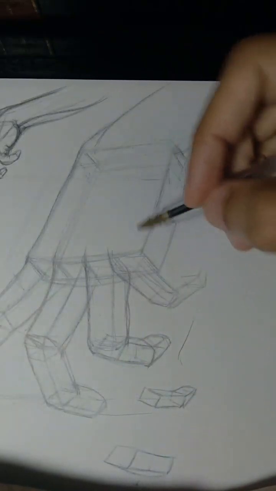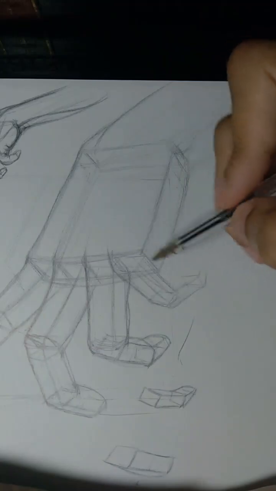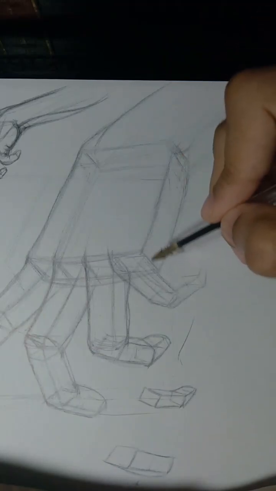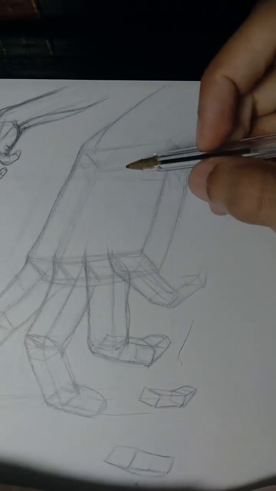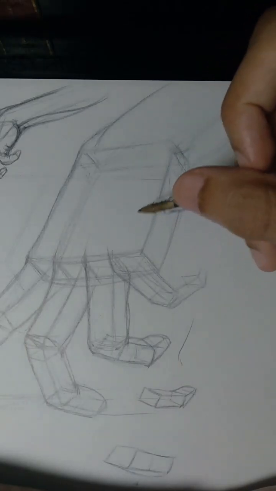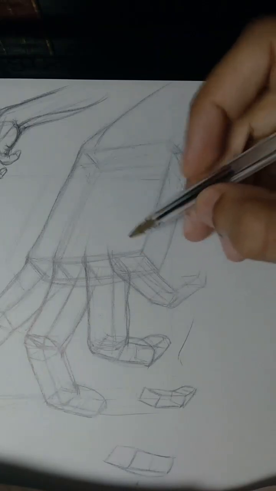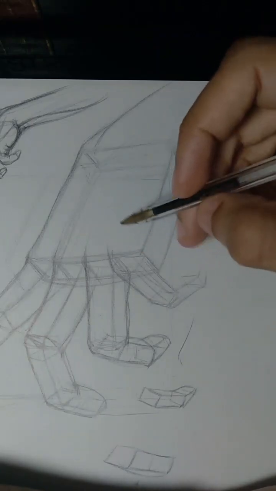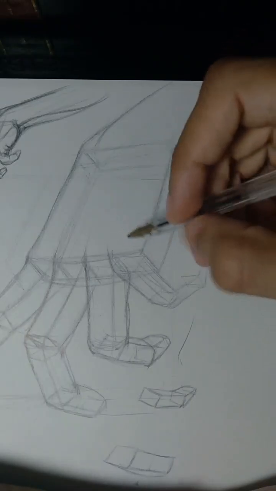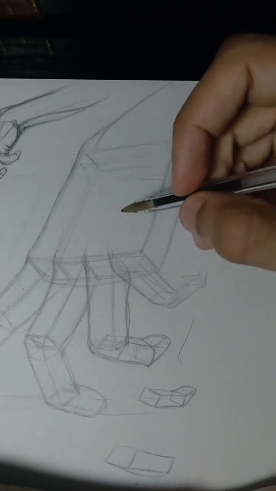I can guarantee to you 100% that these people probably only draw better than you because they practice a lot.